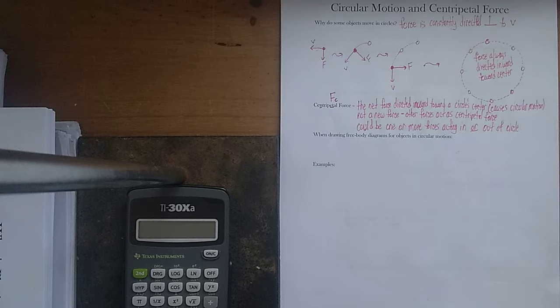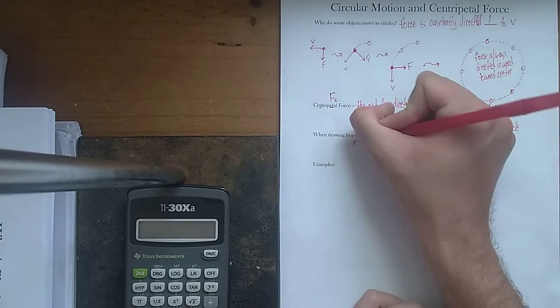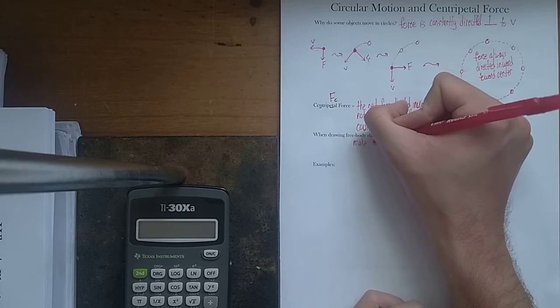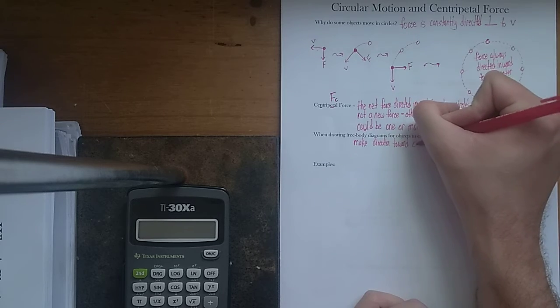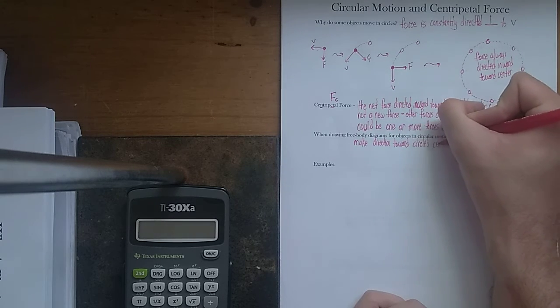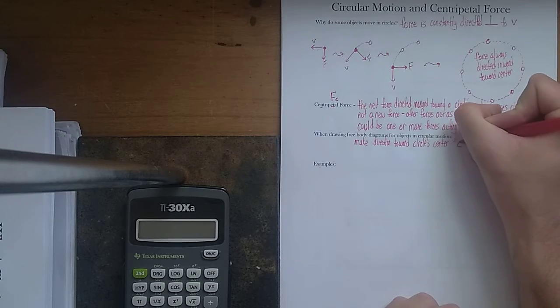So I just said when we draw free body diagrams, you're not ever going to put FC on the diagram itself. So how do we set up our free body diagrams? I learned this trick in college. When you're drawing free body diagrams for objects in circular motion, one of the keys is to make the direction toward the circle's center an axis. Usually we label them as positive X, positive Y. We're not going to do that here. Or, well, you could do it, but the direction towards the center of the circle should be labeled positive C.